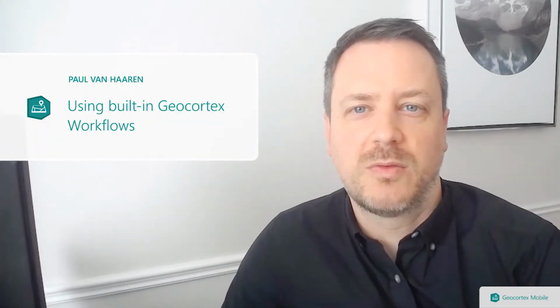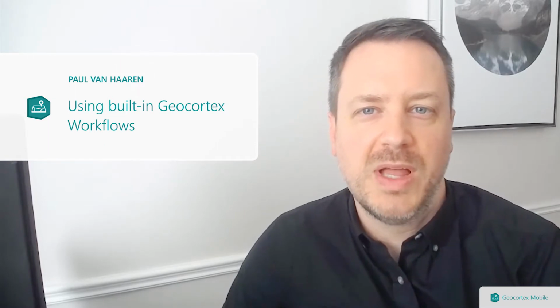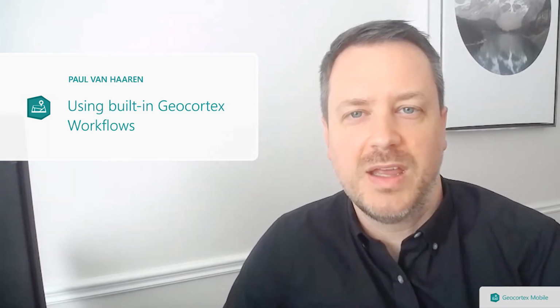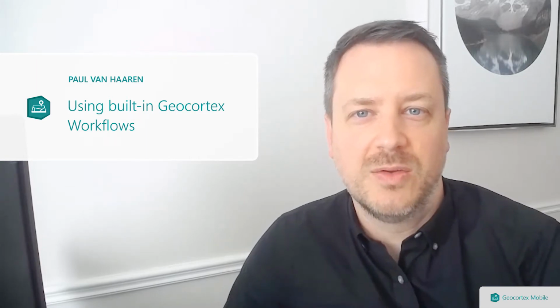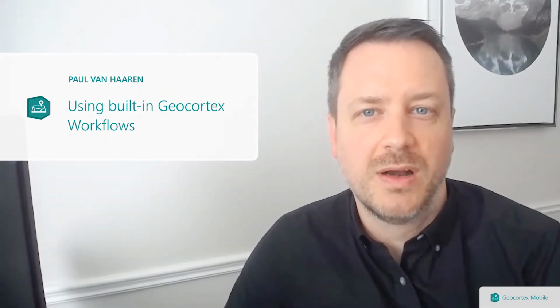Pre-built Geocortex workflows when designing your web and mobile applications. They're really handy to have when you're building out those more common operations and allow you to get those applications up and running much quicker. Let's have a look.